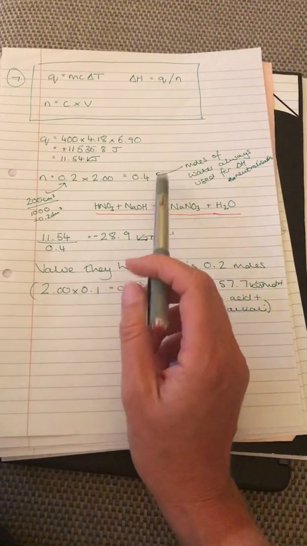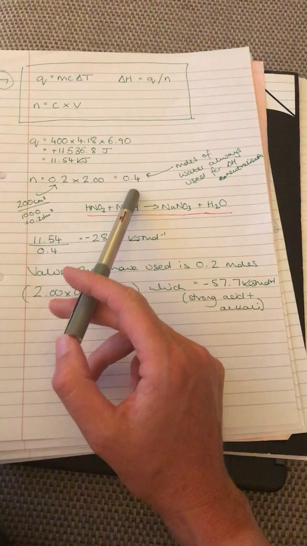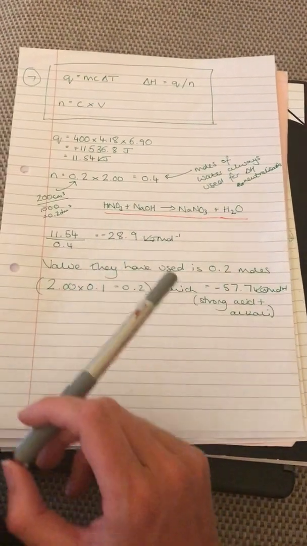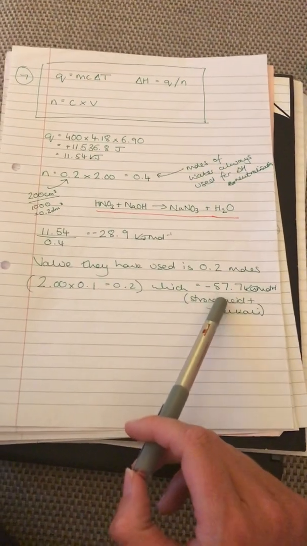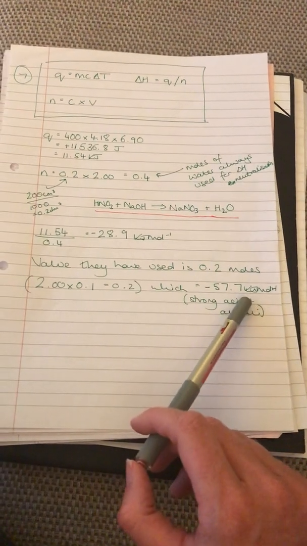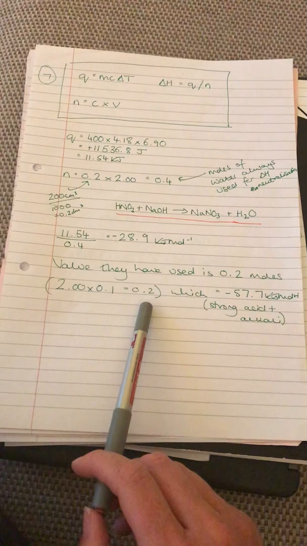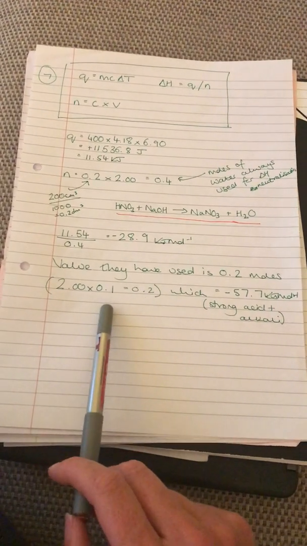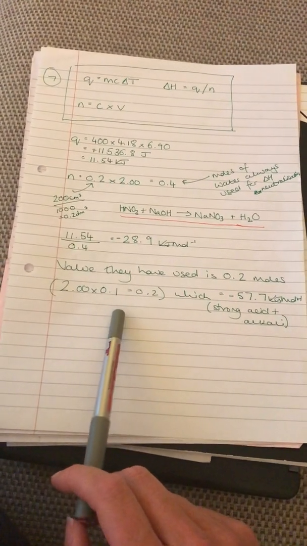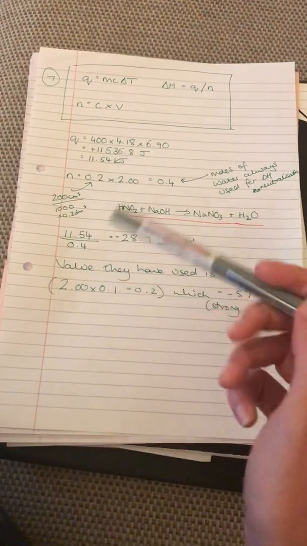However, to get the answer that is correct, which is minus 57.7, they must have used 0.2 moles.